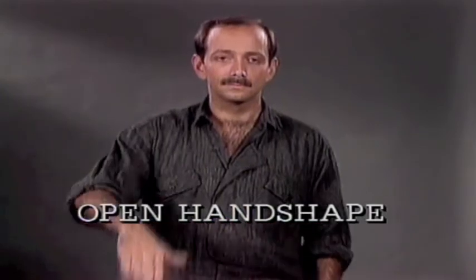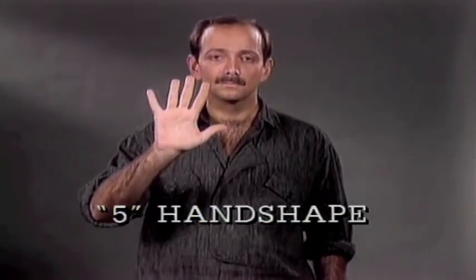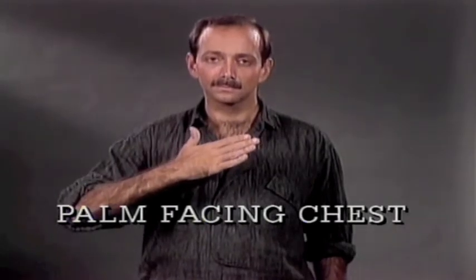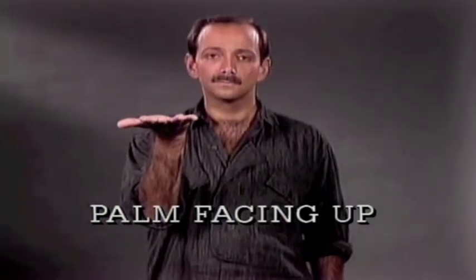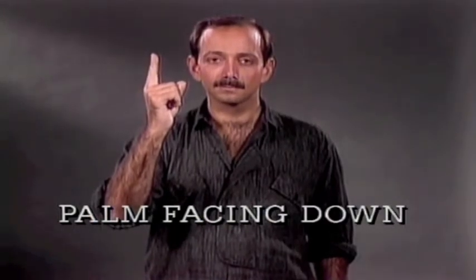Let's look at examples of each of these. First is a sign's hand shape. An open hand shape, a 5 hand shape, an extended index finger hand shape, an S hand shape. Next is the orientation of the palm when making a sign. An open palm is facing the chest. The 5-hand palm is facing up. The extended index finger is pointing up and the palm is facing left. The S-hand palm is facing down.